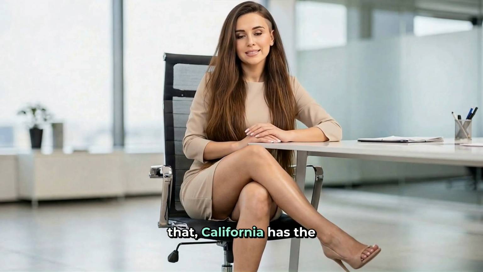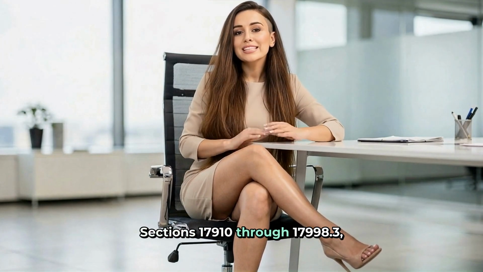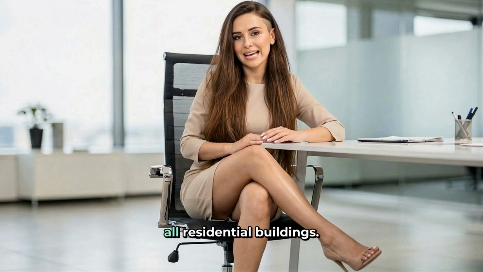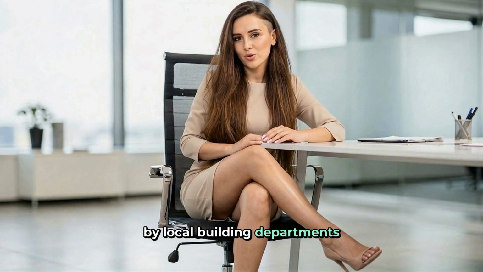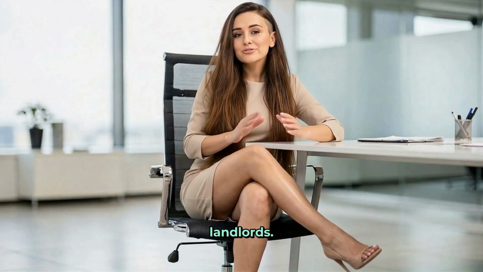On top of all that, California has the state housing law under Health and Safety Code Sections 17910 through 17998.3, which sets minimum construction and maintenance standards for all residential buildings. This law is enforced by local building departments and creates yet another layer of obligation for landlords.